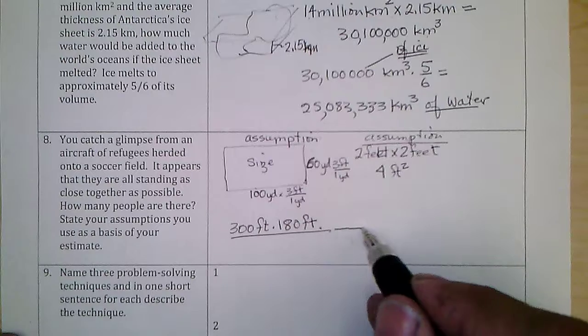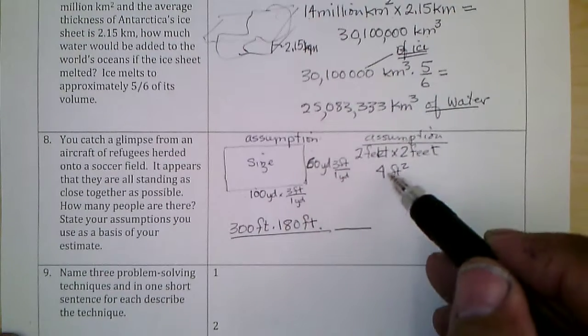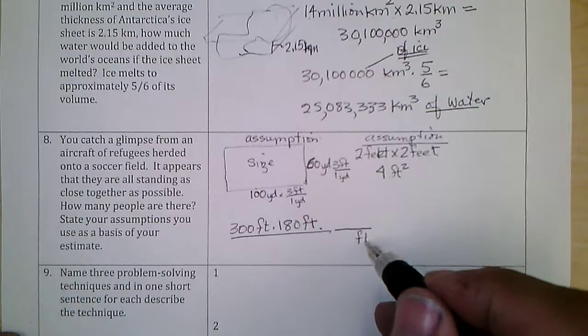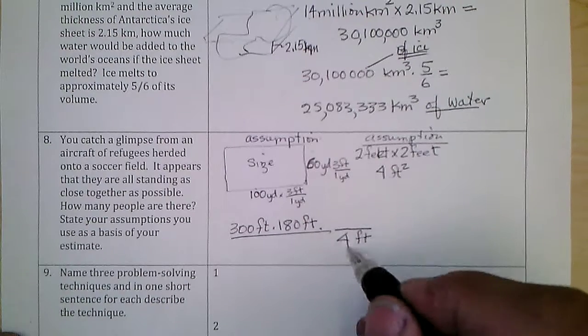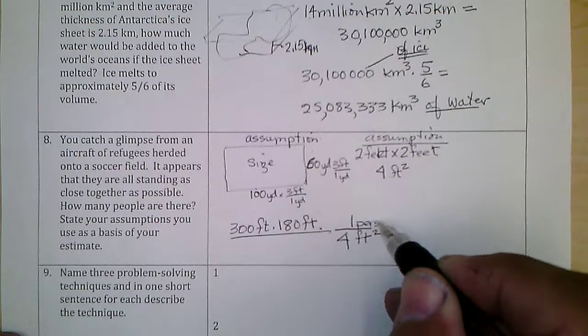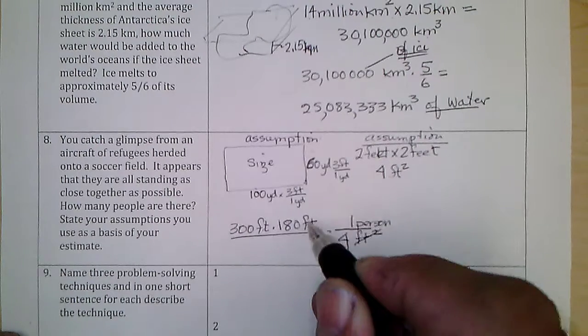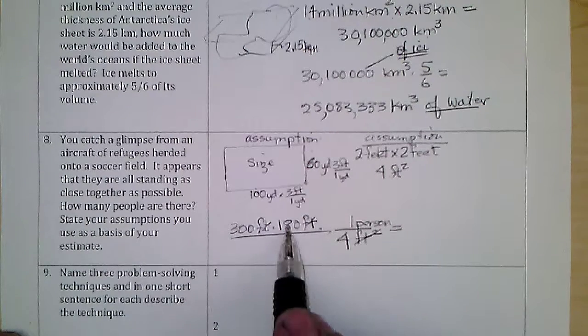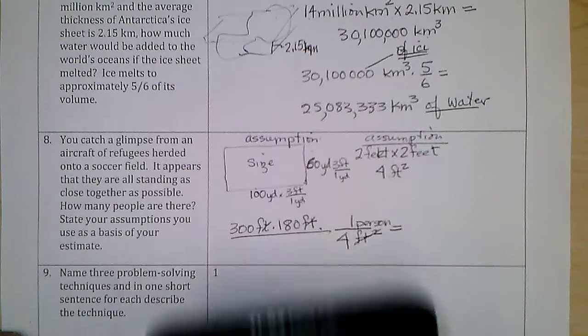Actually I'll write it this way. One person is 4 feet squared. I want the feet squared to cancel, so 4 feet squared is 1 person. So the feet squared cancel. So I'll have 300 times 180 divided by 4.